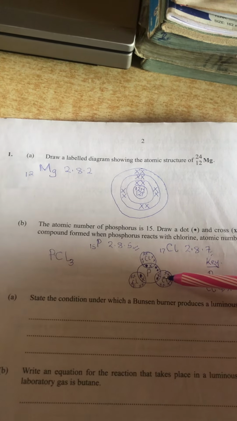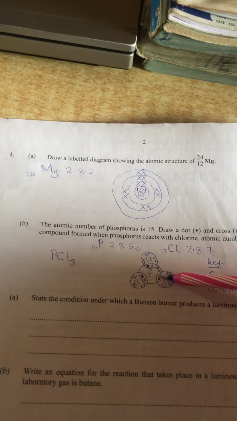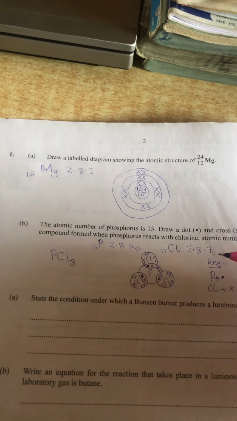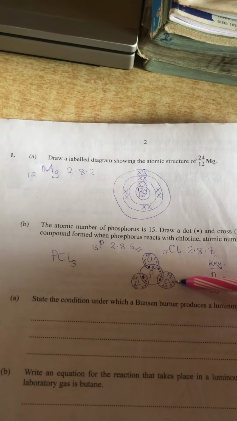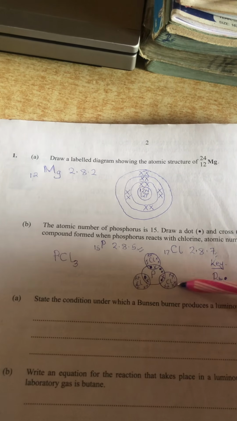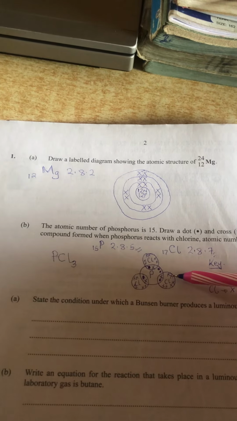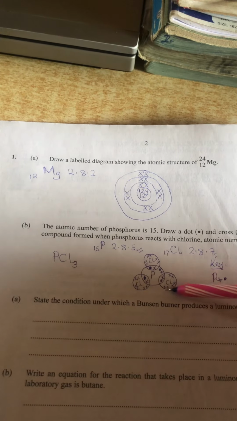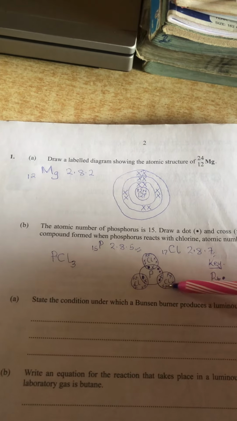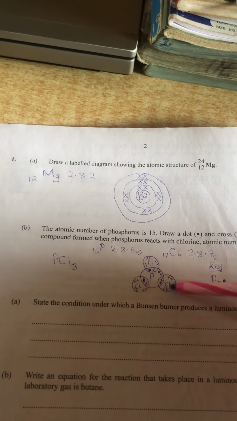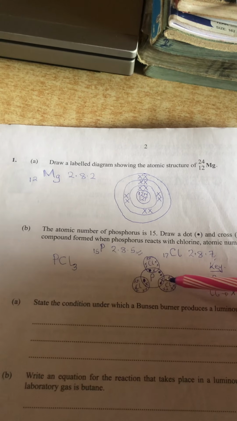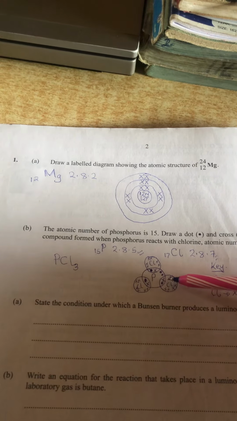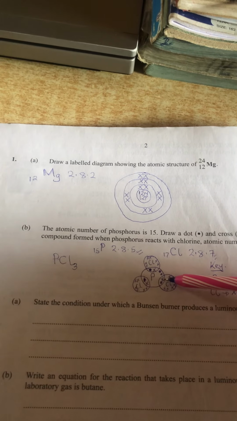And if chlorine is only donating one electron for sharing, it means that the remaining 6 are going to remain in its outermost energy level. And you can see I've put the 6 electrons outside. Don't forget to indicate them, otherwise you'll be penalized, because if you do not indicate them, it means that chlorine only has one electron. Remember, only one is being shared.